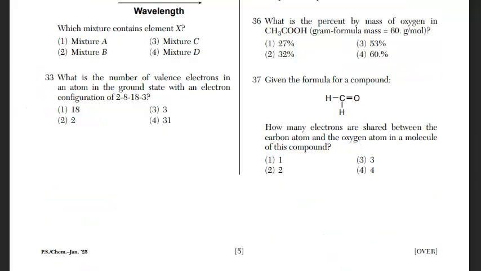For 33, we are looking at an electron configuration, and we're asked about the valence electrons for this atom in the ground state. Well, valence is your outermost electrons. Ground state means that the electrons are in the lowest energy levels available. When you read an electron configuration, you literally read it from left to right. That means that there are 3 electrons in the outermost level here because it's written 4th, and that is choice 3.